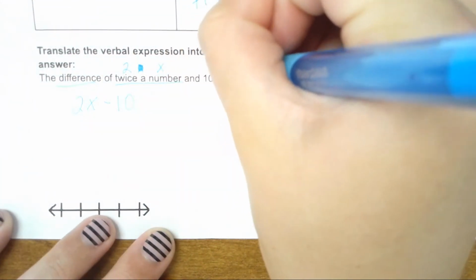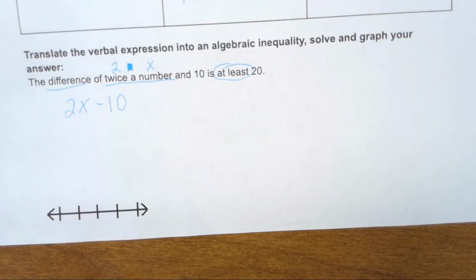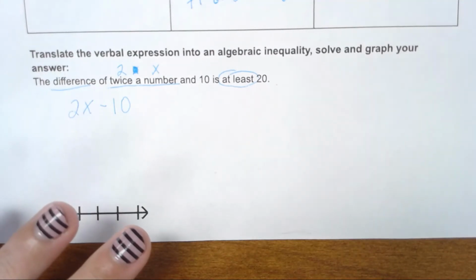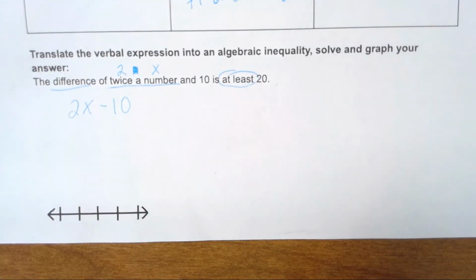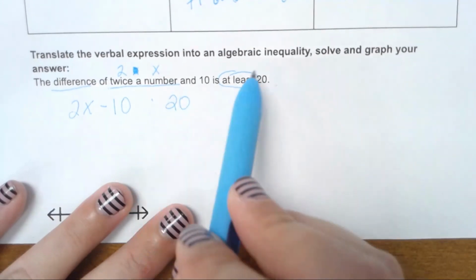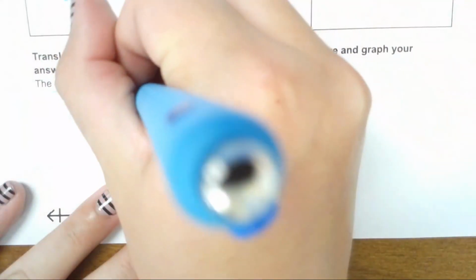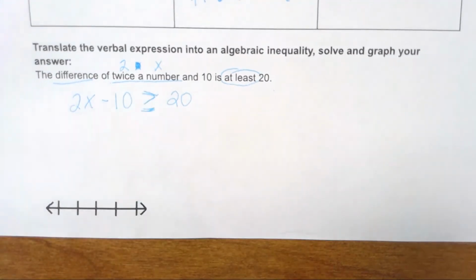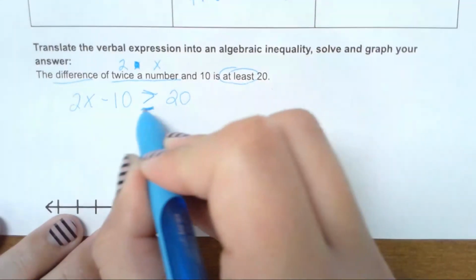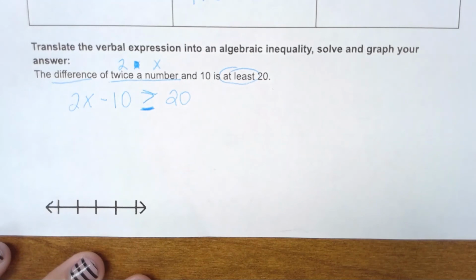Alright, next I see is the word at least. So at least is representing my inequality. So I know what inequality this is because when it says it has to be at least 20, that means I can be greater than 20. That just means at least means I have to be able to get to 20, but it can be greater than 20. So whenever I write down 20, my gator mouse should not be opening up towards the 20 because that means that 20 is my biggest number. But if it says that it has to be at least 20, 20 is actually going to be my smallest number. So my gator mouse should be opening up towards the other side. And then if it has to be at least 20, it can equal 20. So that's why I have the equal to line. Okay? So let's solve it.